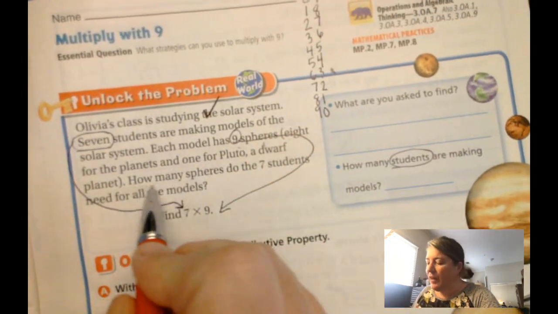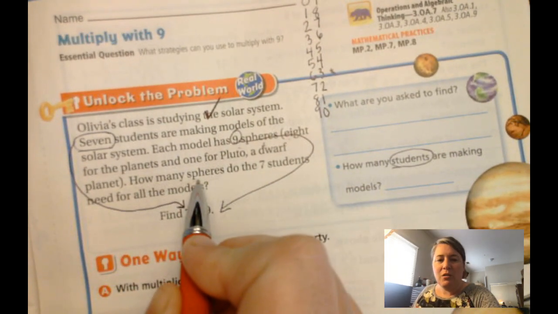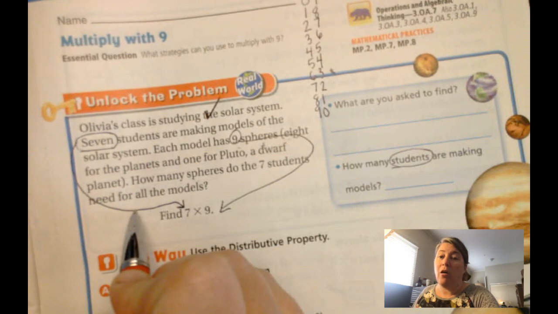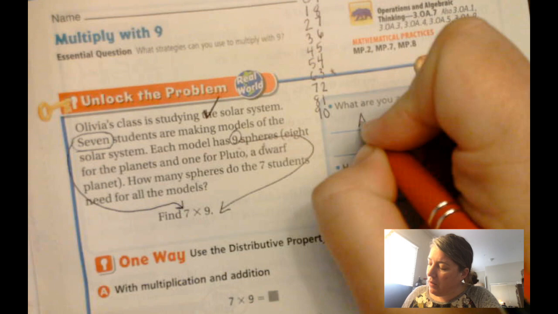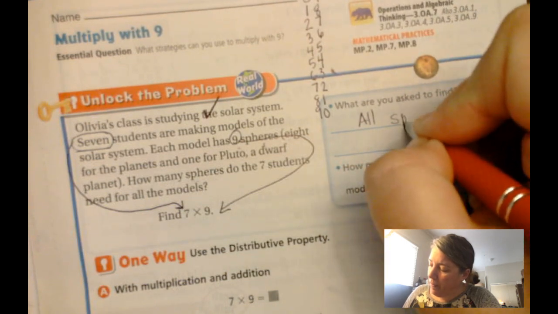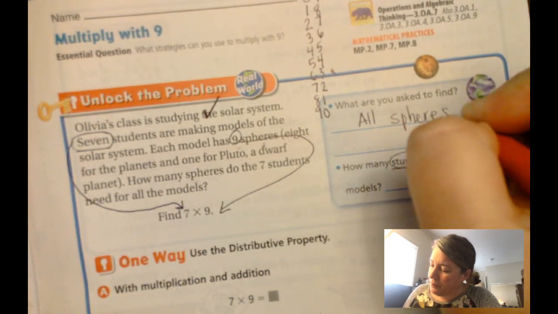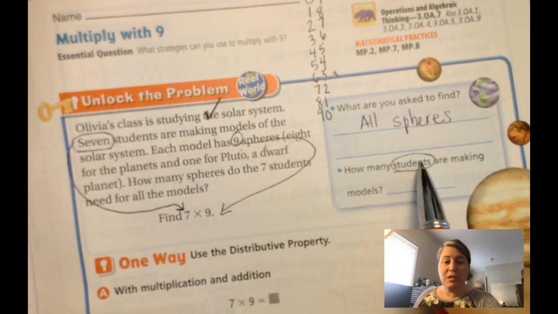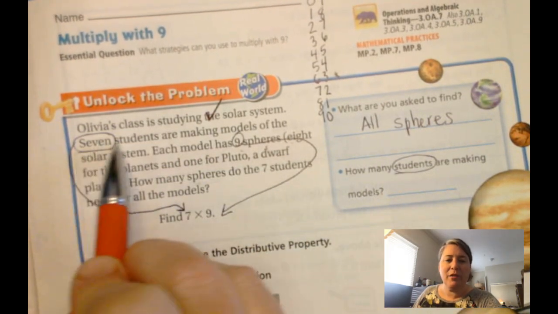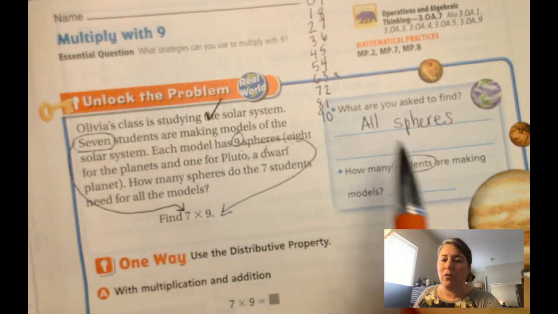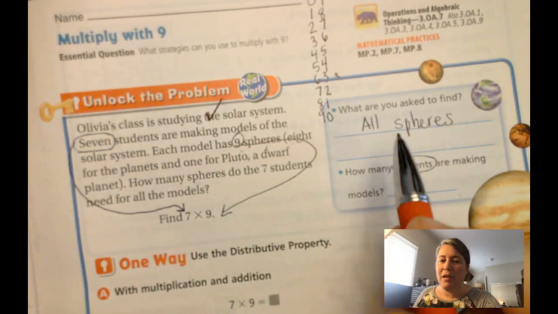We're being asked to find how many spheres the students need in all. Okay, so we need to find out all spheres. How many students are making models? Well, that is a complete search and find. It says right here that 7 students are making models.